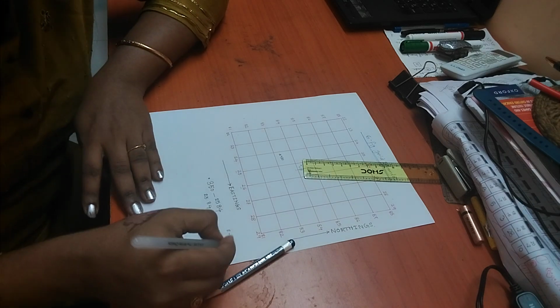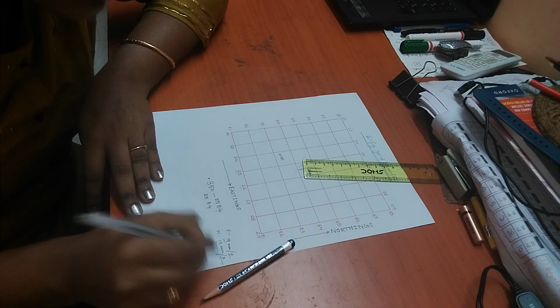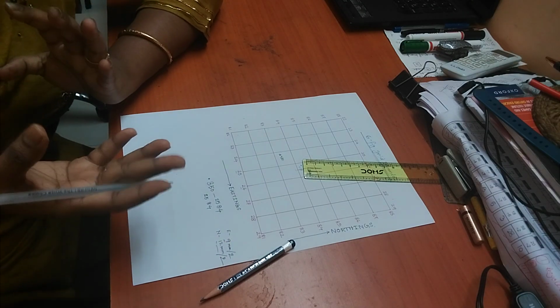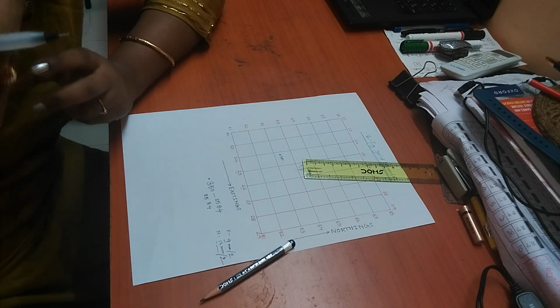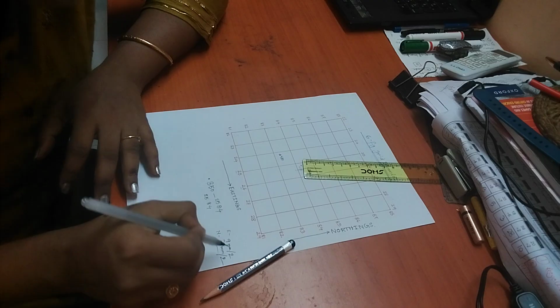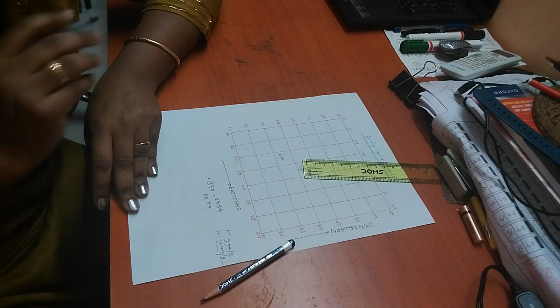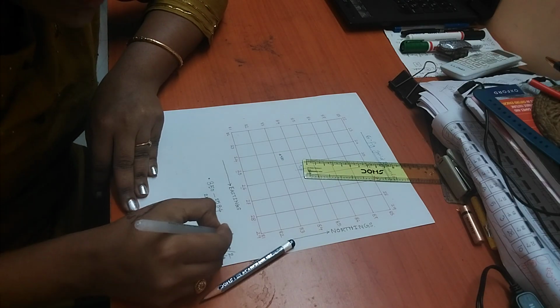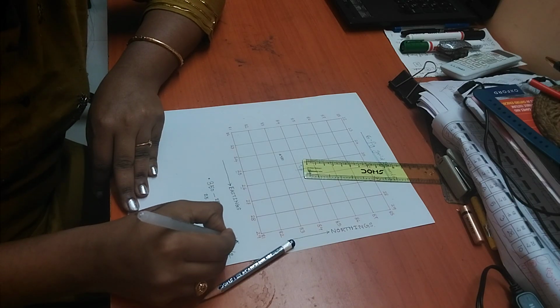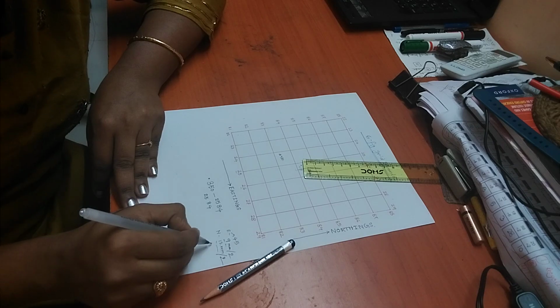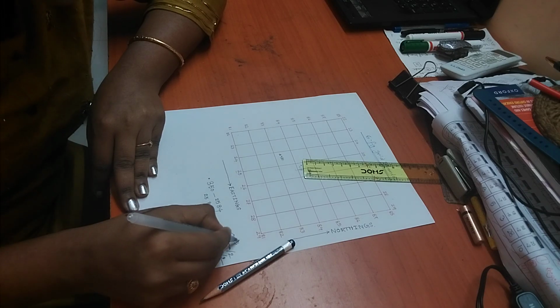We need to divide it by 2, because 20 millimeter means 2 centimeter. So we need to get the actual value. We will divide these millimeter values by 2. So what will come in case of the easting subpoint? 9 millimeter by 2 will come 4.5, and 12 millimeter by 2 will come 6. So we got the values.